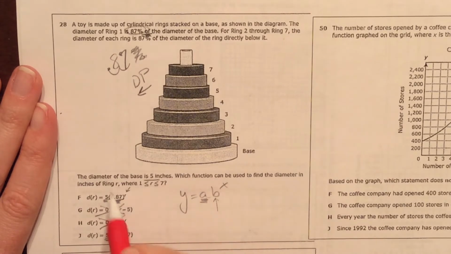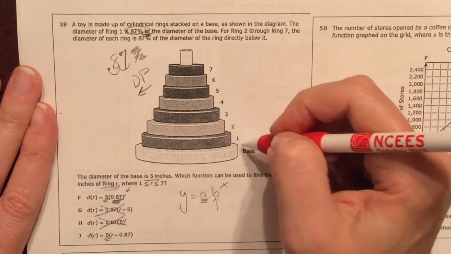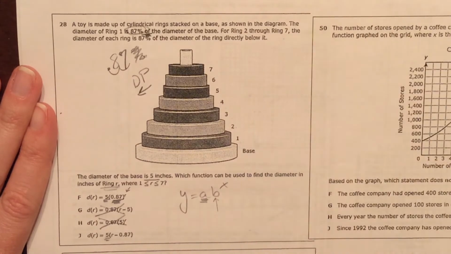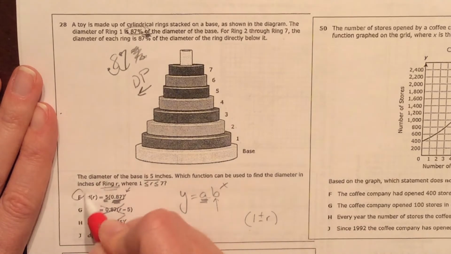Then your R is the number of rings. That's the number of layers, the number of times that you're multiplying by that 87%. And so that's why this R is up here. We're not going to choose this one because this R right here doesn't make sense. If you got confused about that 1 plus or minus your R value when it was giving you your percent of increase or decrease, this would not be correct. So there's no 1 involved, so that one can't be correct anyway. The answer is F.